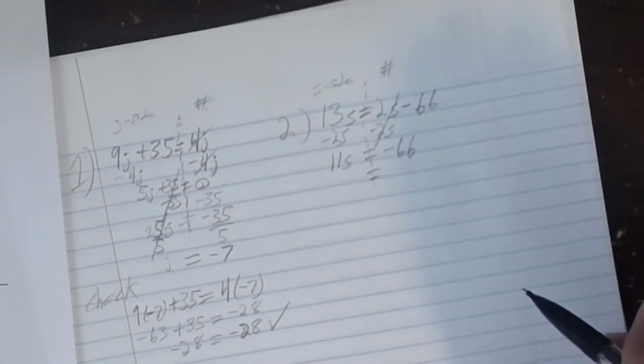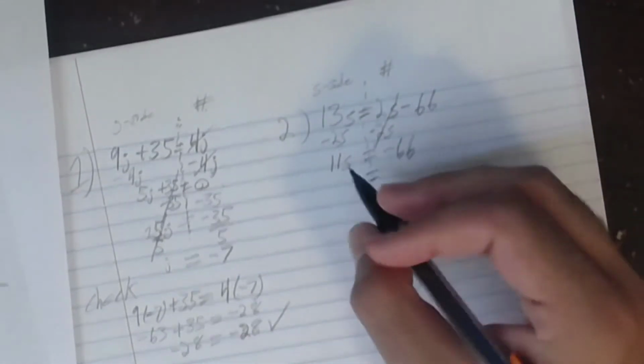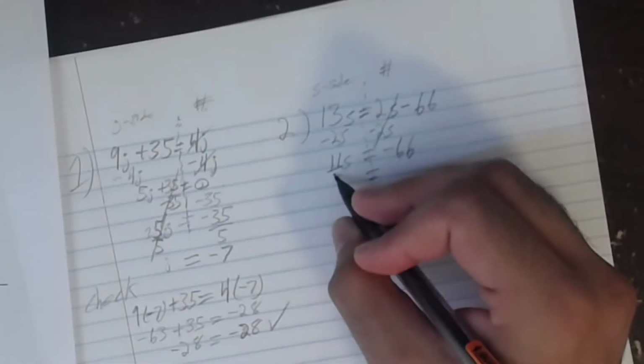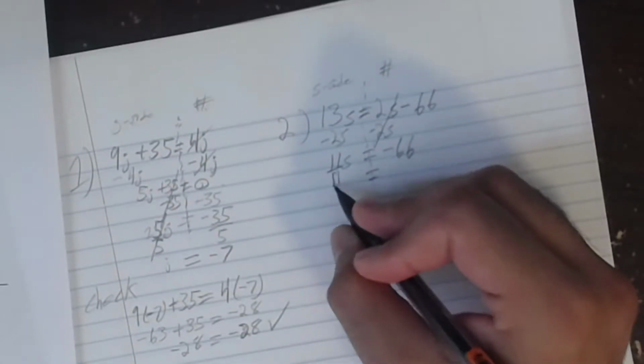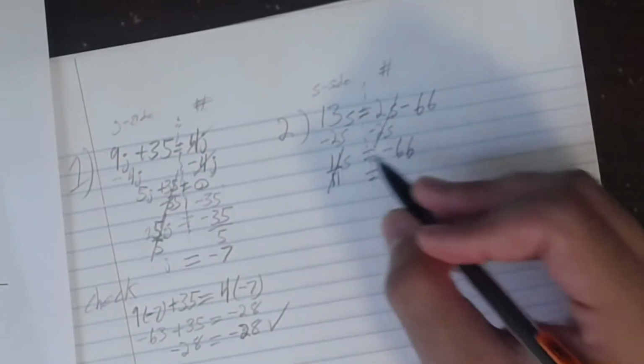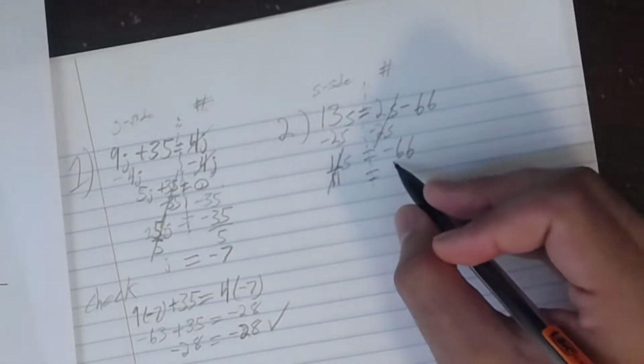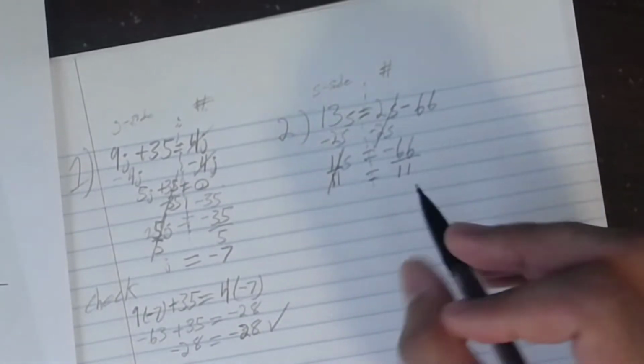Is s by itself? No, it's not. There's 11 in front. We have to divide because it's multiplying with the s. We divide by the same number, 11, because we want to get rid of it. We want to cancel it out. We divide by 11 on both sides.